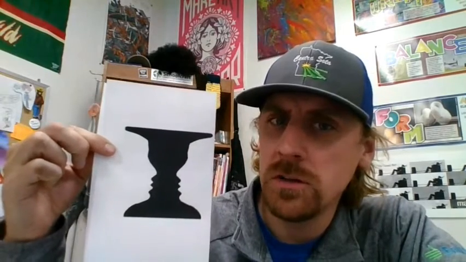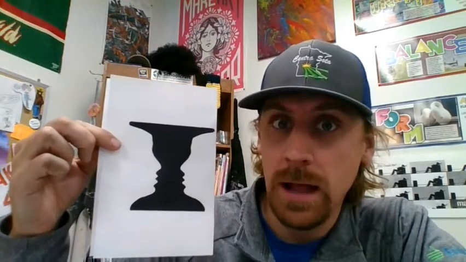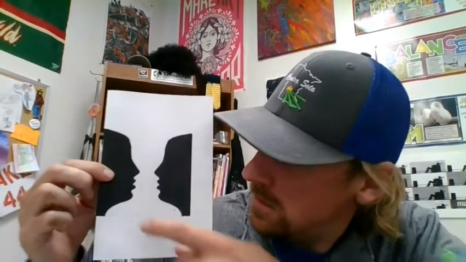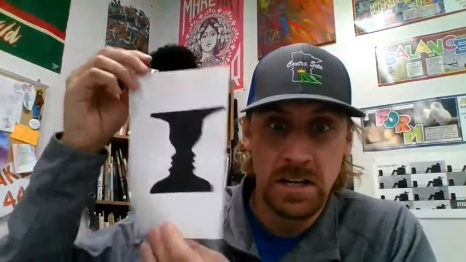What if I were to switch the colors? So I'll flip white to black and black to white. Now what do you see? Do you still see the candlestick? Do you see the vase in the middle? Or do you just see two people looking at each other? So now our positive space, remember, would be the two people, and the negative space would be the vase. Flip it back. Vase, people. Positive and negative space.